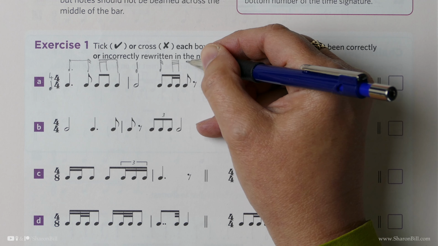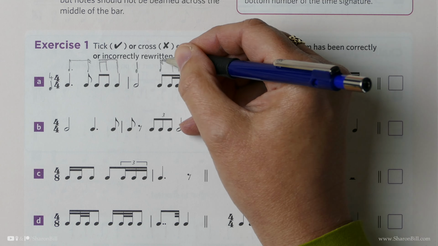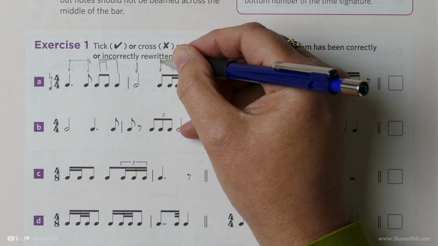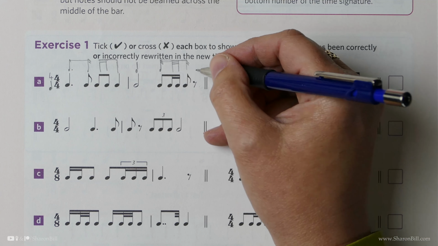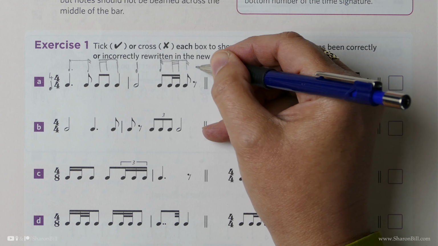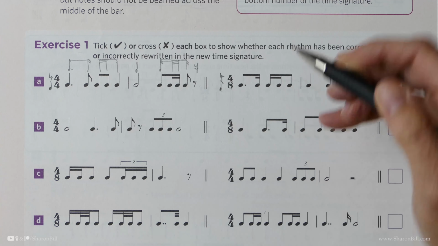And then a quaver becomes a semiquaver. And of course they will be beamed, so you'll see 2 beams and then 3 beams. And then a quaver rest becomes a semiquaver rest. Let's see what we've got.